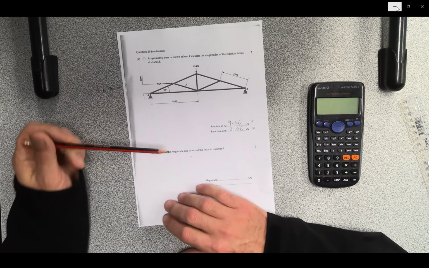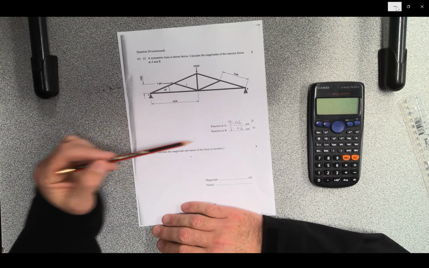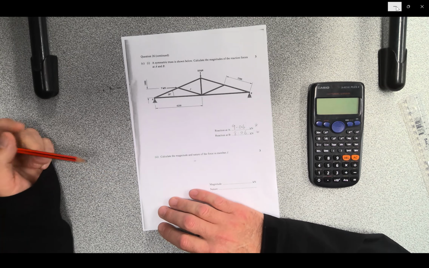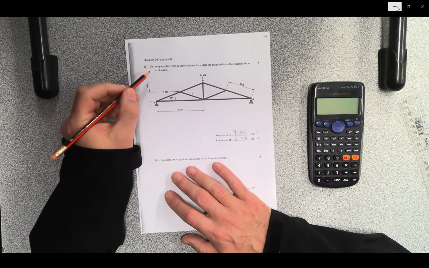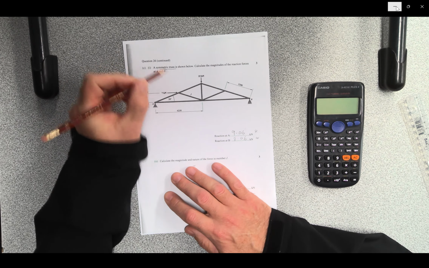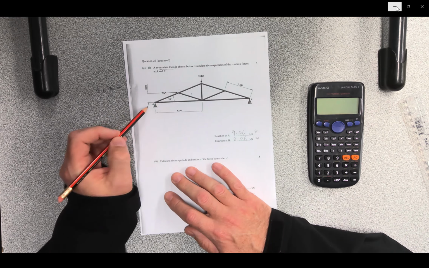Okay, so these problems nearly always begin with this idea of finding reactions at A and B. That's the first thing you need to know. It's also telling you in this question, it's always a good idea to underline keywords too. It's an asymmetric truss, so once you know one of these measurements, they should all be the same.